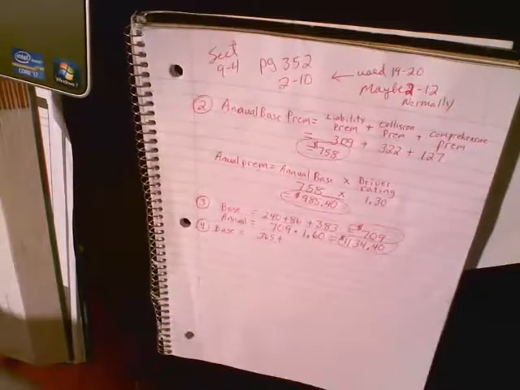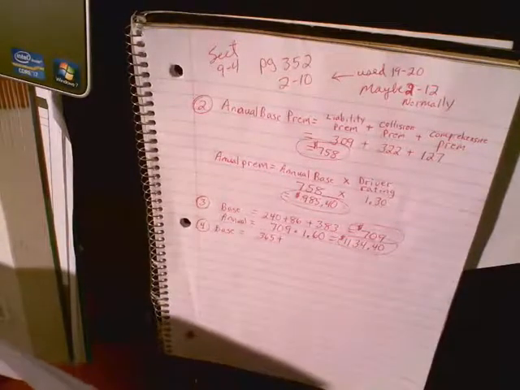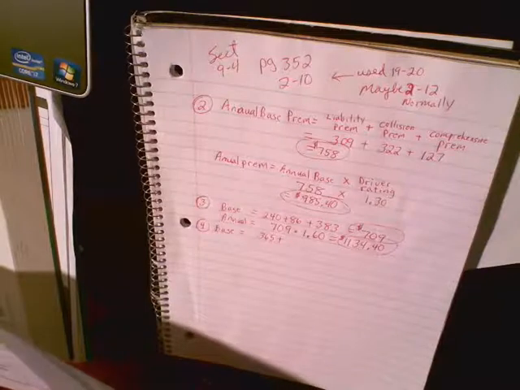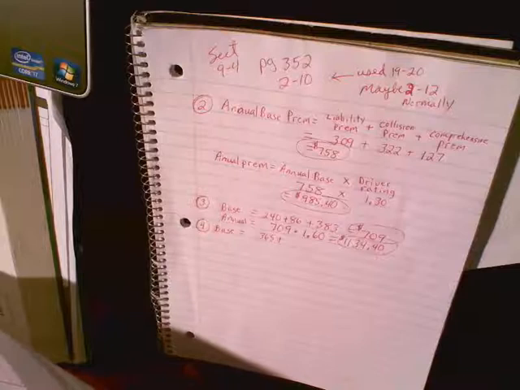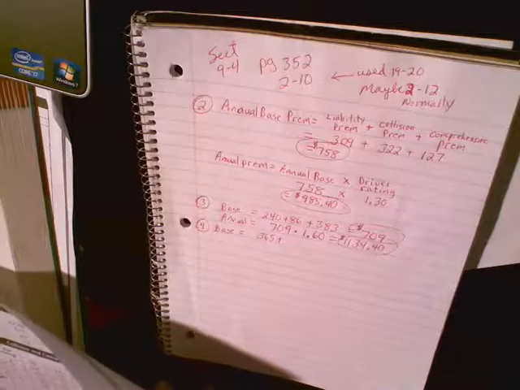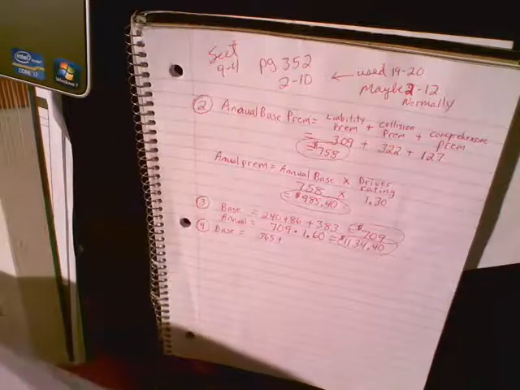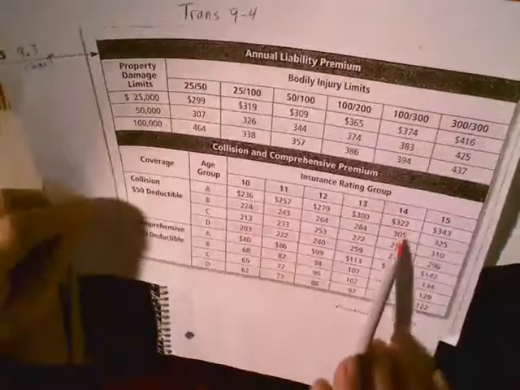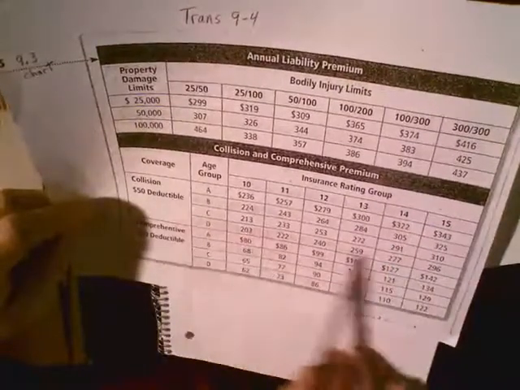plus, because of her excellent driving record, her driver rating factor is 1.0, and her vehicle is classified as a D14. So we look at D14 for collision, 277.